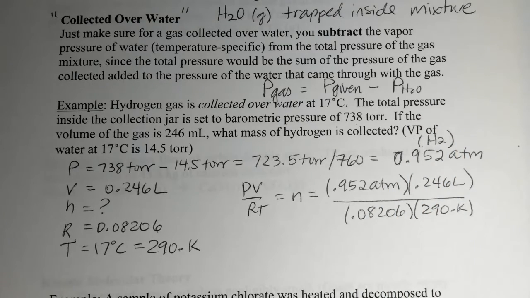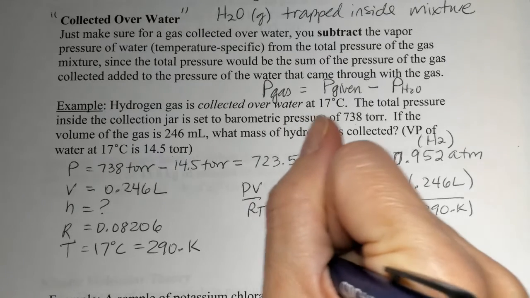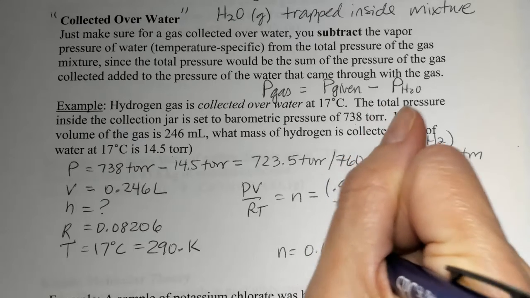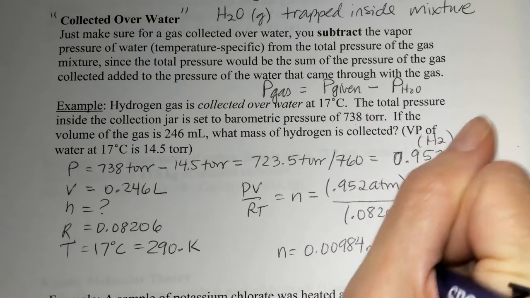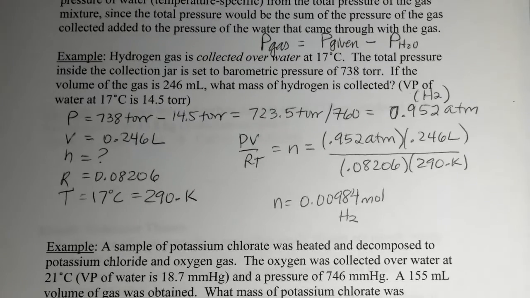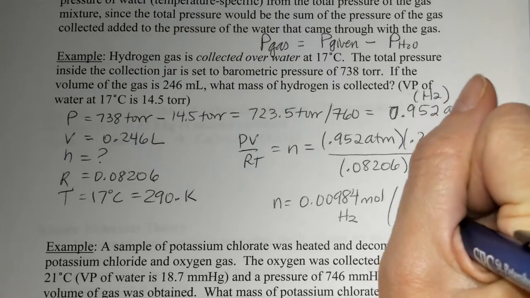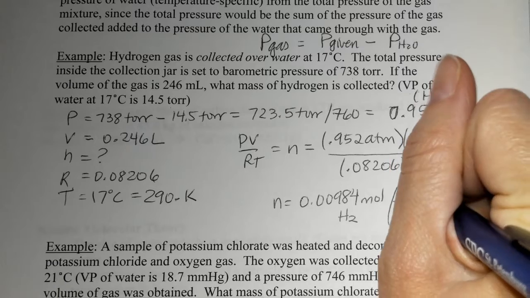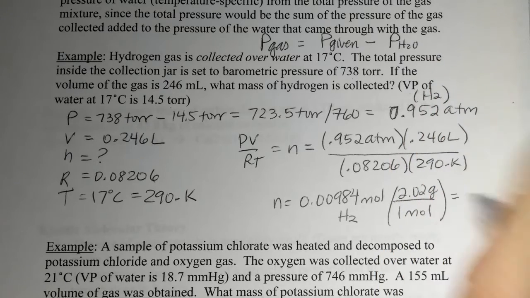So if I take my 0.952 times 0.246, divide by 0.08206, and divide by 290, I'll figure out that I have 0.00984 moles of hydrogen. And because we want mass, molar mass is 2.02 grams for the H2.